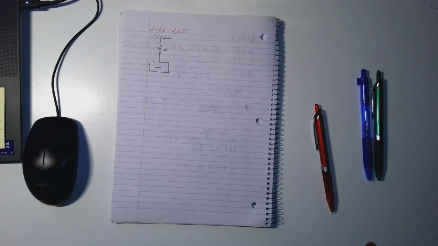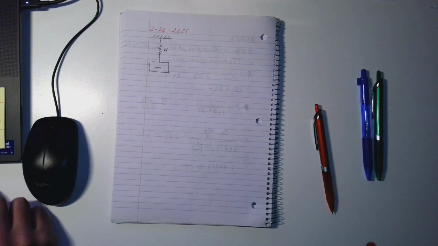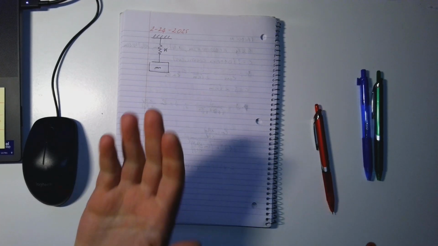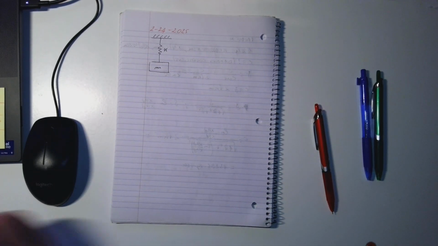So again, conservation of energy. If we don't have energy loss through friction, what type of energy do we see in a system like this from a mechanical point of view? We see definitely potential energy, and what else? Exactly.